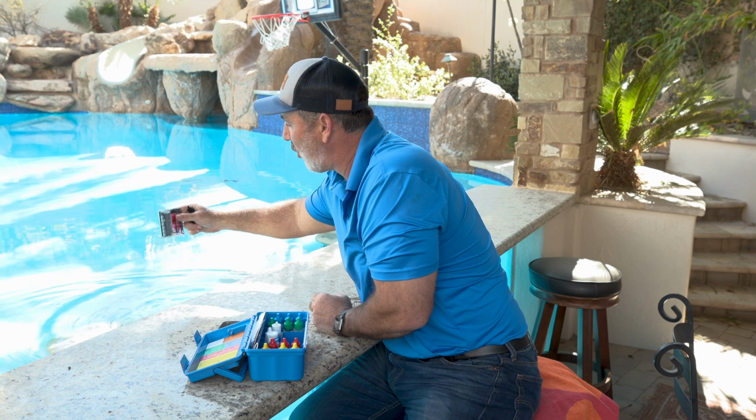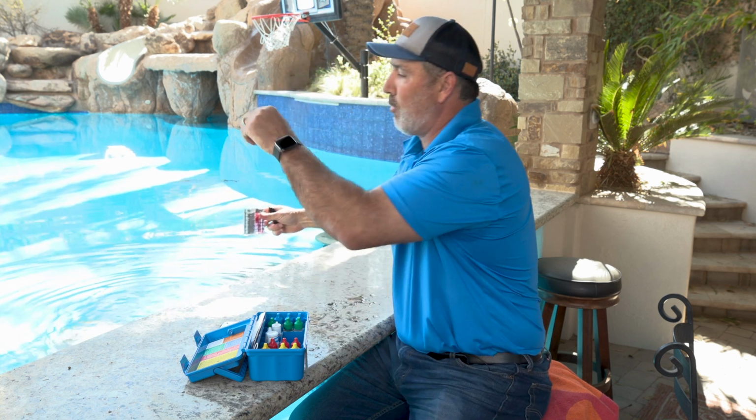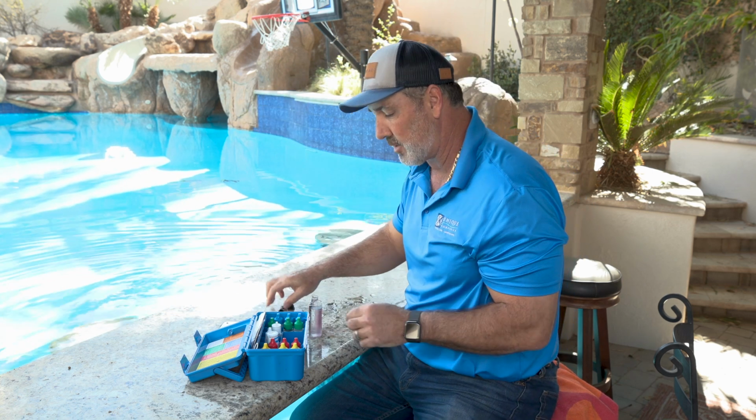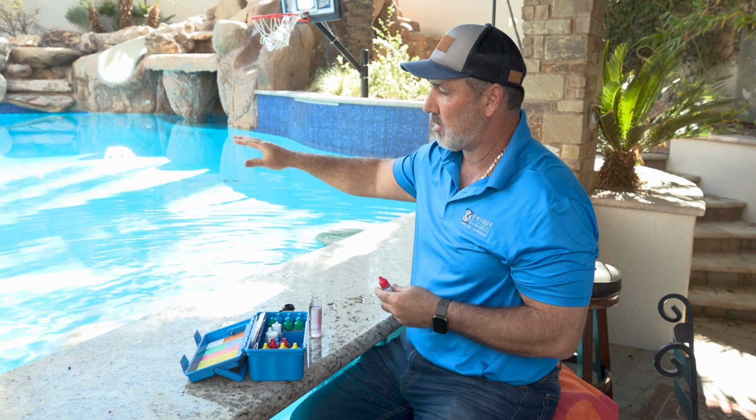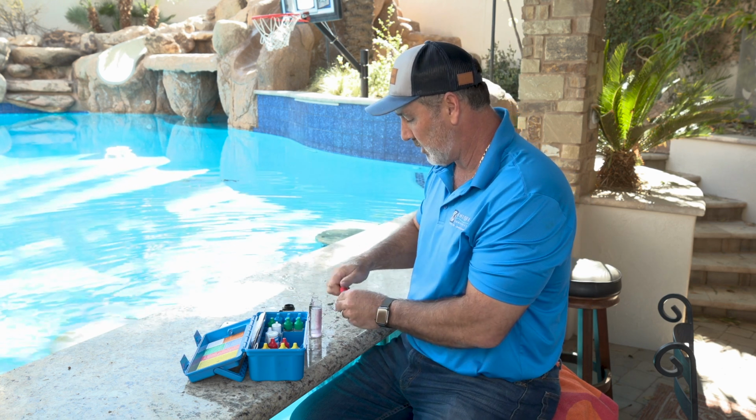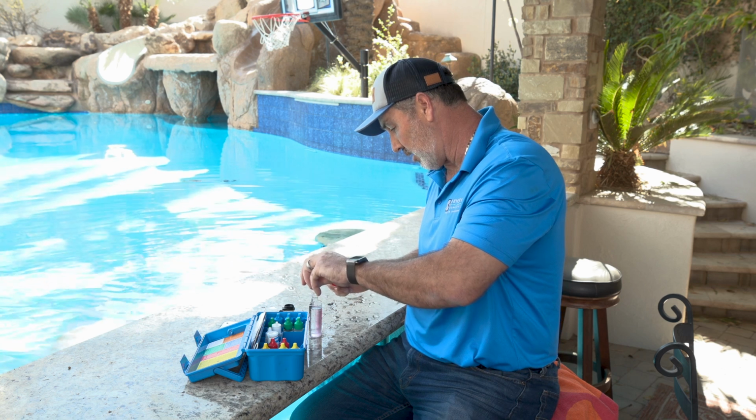Again, I'm going to grab water. A lot of times you don't want to grab water right on the surface, especially when testing chlorine. The sun will start to eat away and dissolve the chlorine at the surface. So you go down a little bit further.